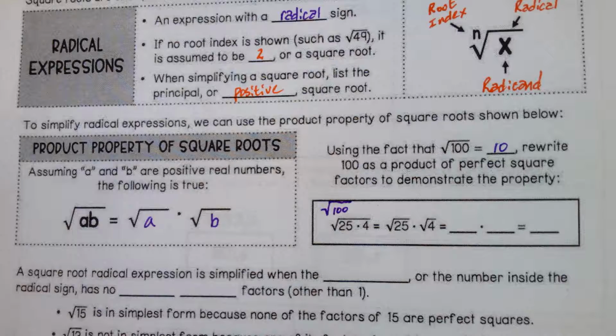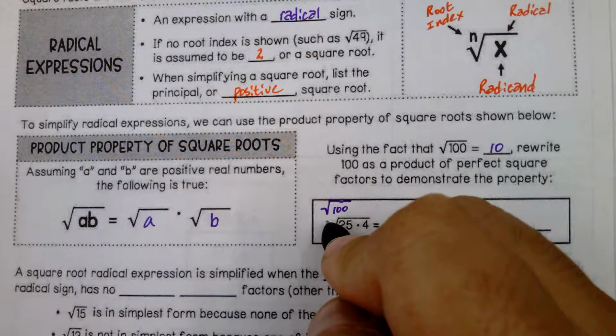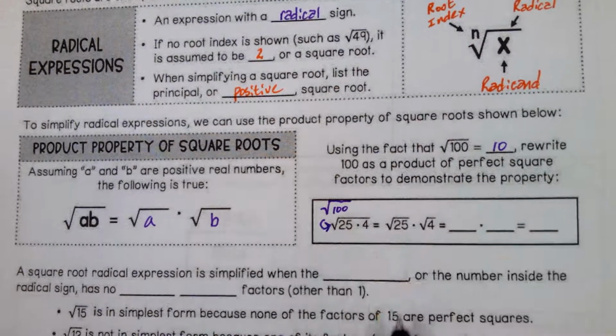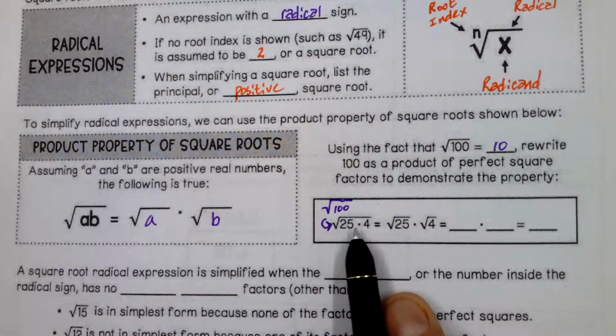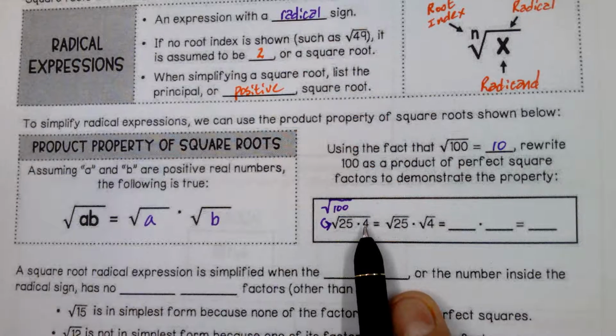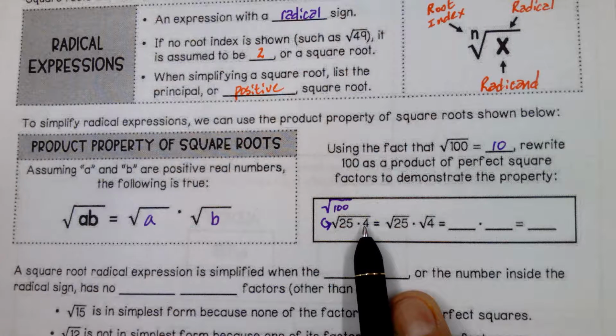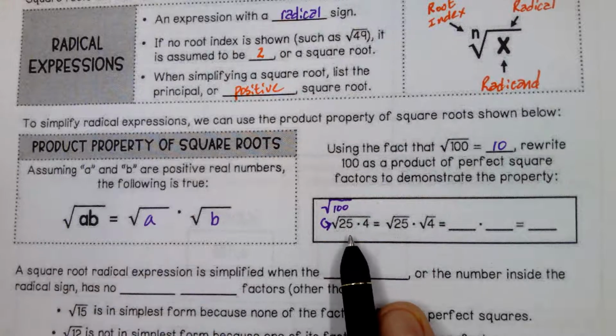They didn't show you that. I don't know why not. And that's going to break up into the square root of 25 times the square root of 4. The reason we chose those is they're both perfect squares. And later on, we're going to be okay with just having at least one perfect square. But here there's two. That's great.